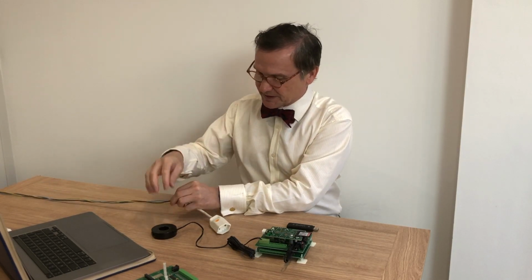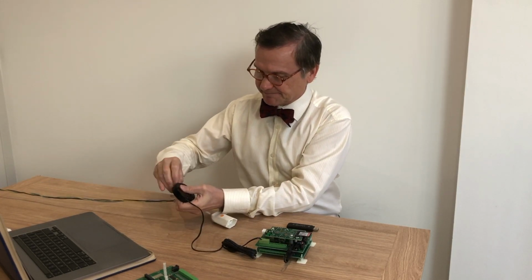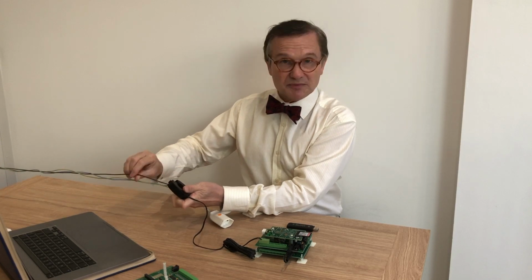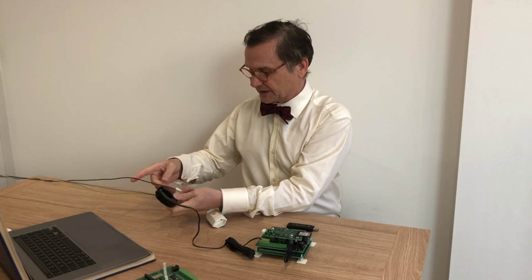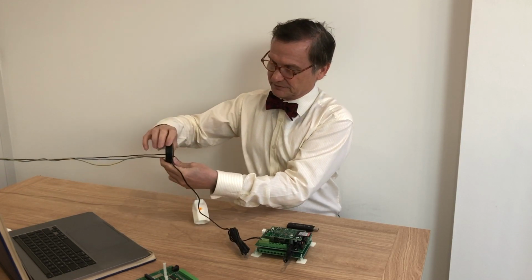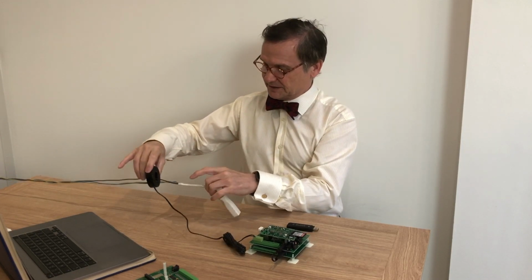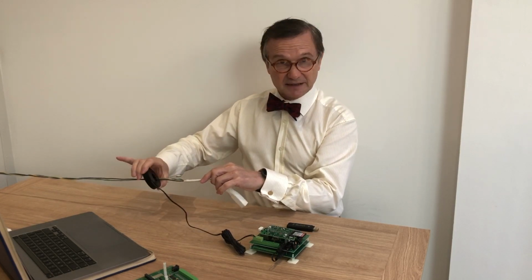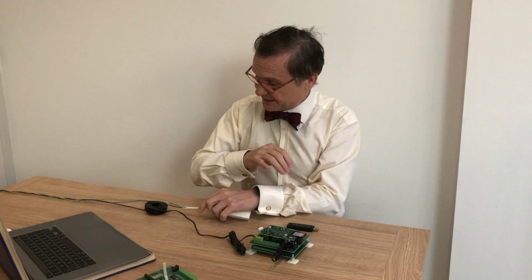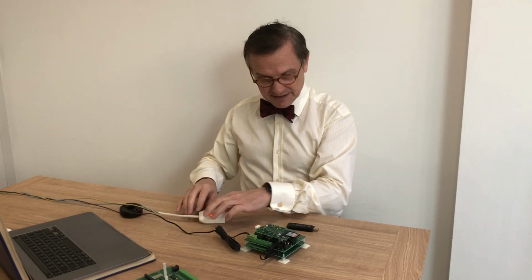And what I'm going to do is put this CT around one of these conductors. I'll put it around the live, clip it over, done. And now when there's current flowing in this wire, it will create a current in here, and then I can measure that here. So let's switch this thing on.